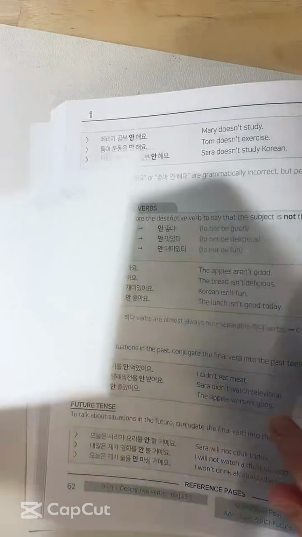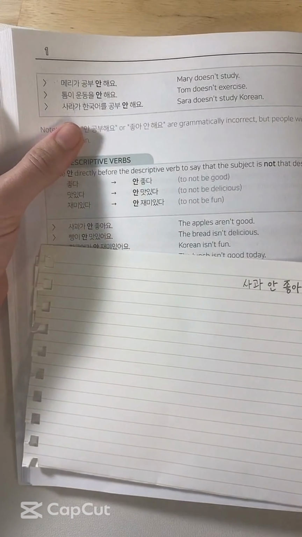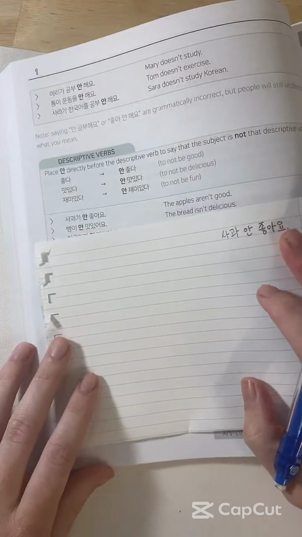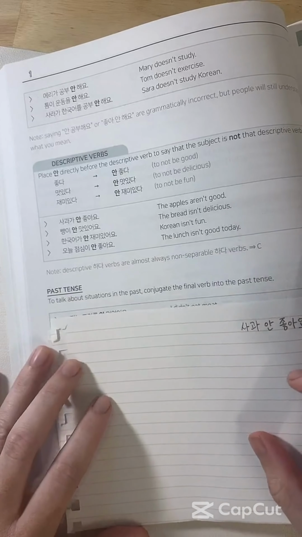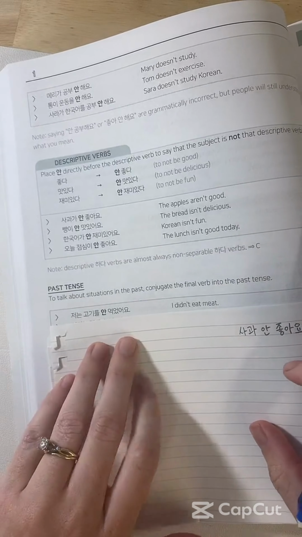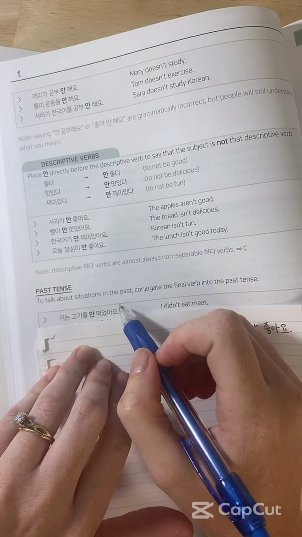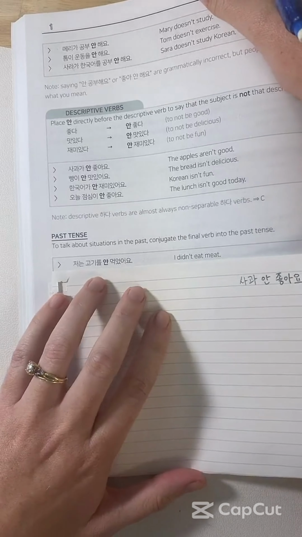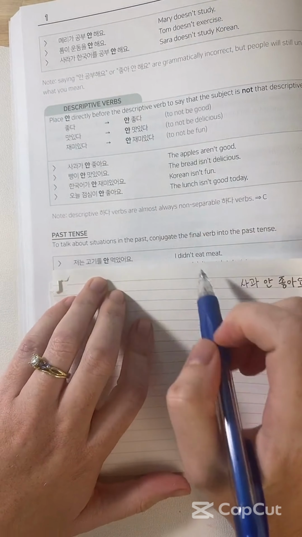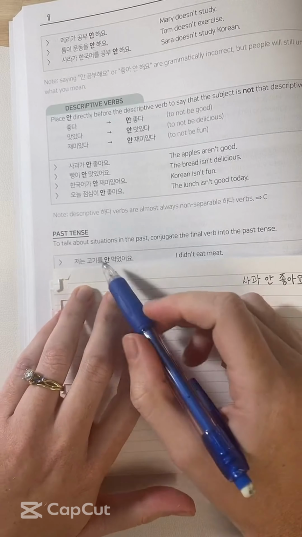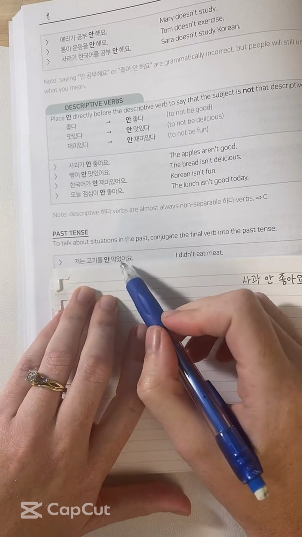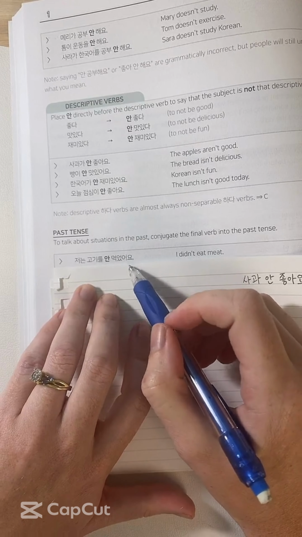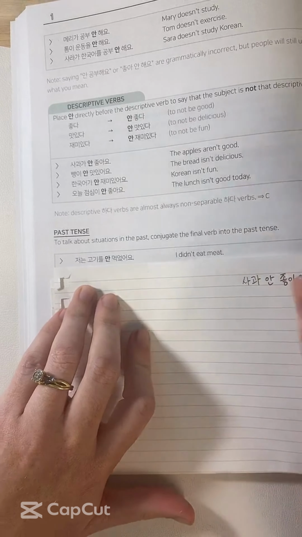All right. And if you want to talk about the past tense, how do we say? If you want to put the past tense, you put the past tense conjugation on the final verb. So 저는 고기를 안 먹었어요. I didn't eat meat in the past. 고기 is meat. 먹다 is to eat. 먹었어요 is the past tense conjugation of eat. 고기를 안 먹었어요. I didn't eat meat.